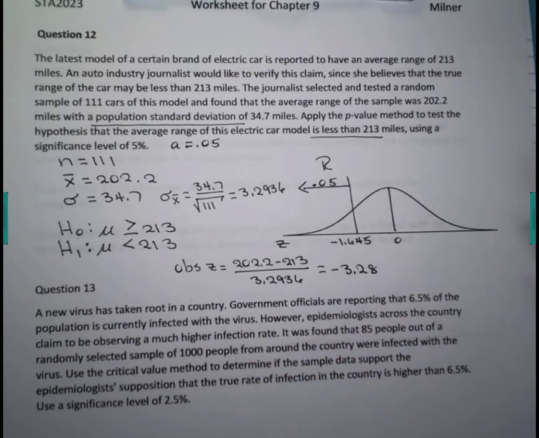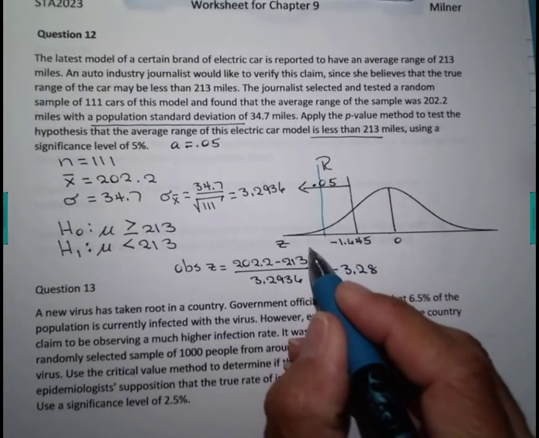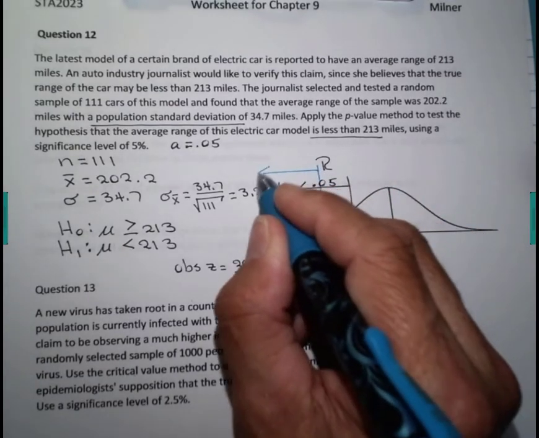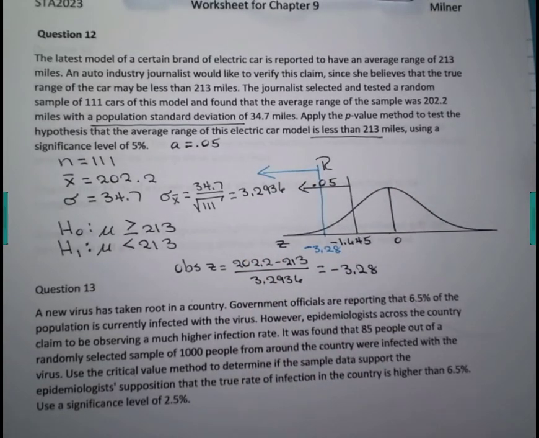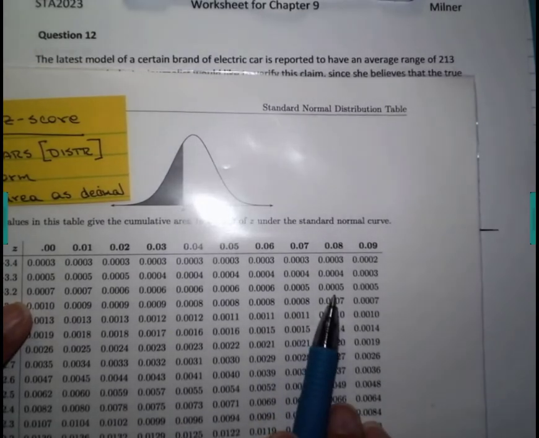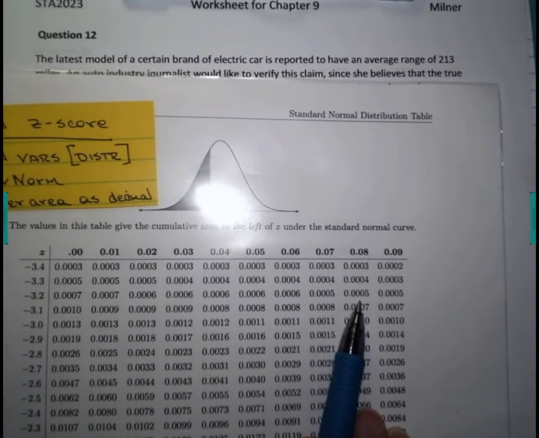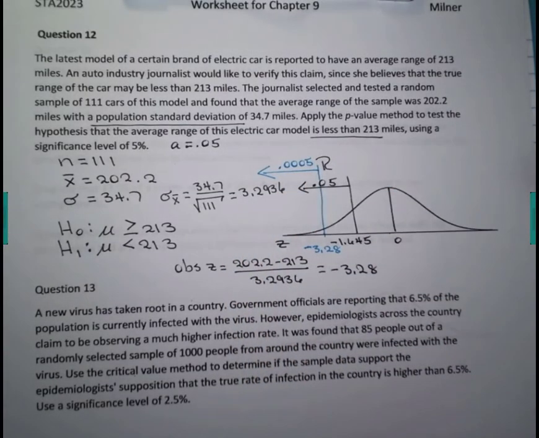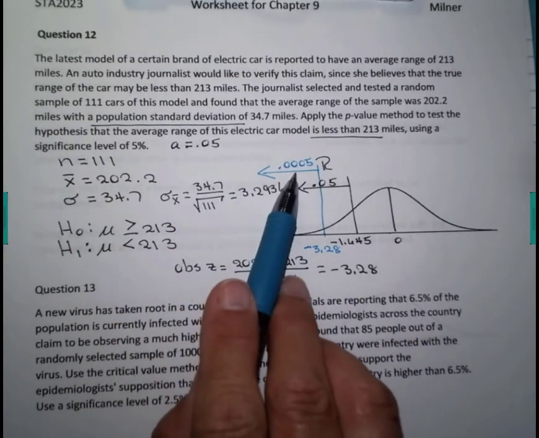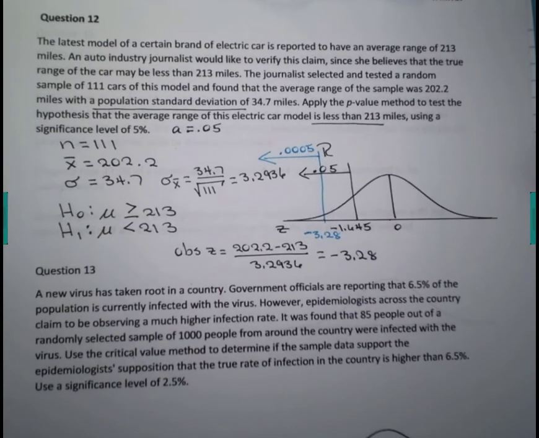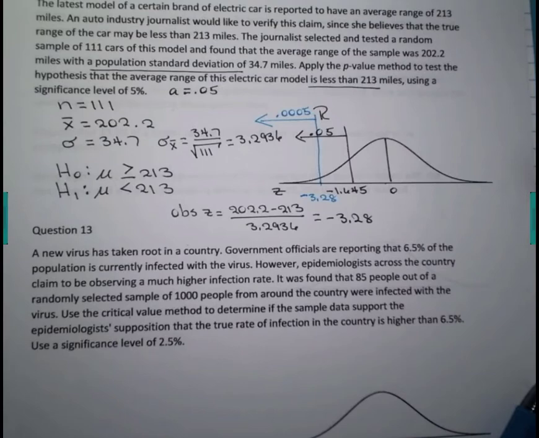Where is that? Well, negative 3.28 is over here somewhere. Way over here, right? Definitely in the rejection region. What if they ask you the p-value for this test? Well, you look up negative 3.28. Where is it? Negative 3.28. And you have a p-value of 0.0005. Is p-value less than alpha? Alpha is 0.05. That's definitely less than 0.05. So it rejects on both terms, on both tests rather.